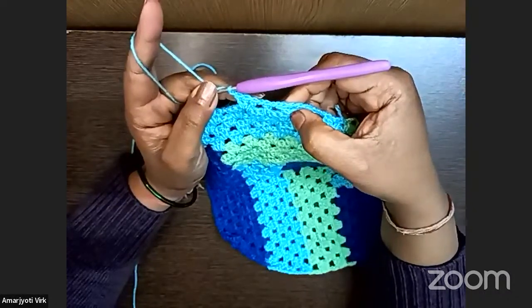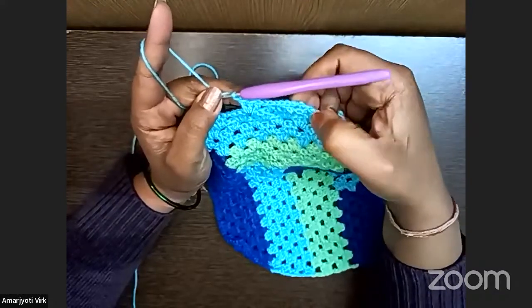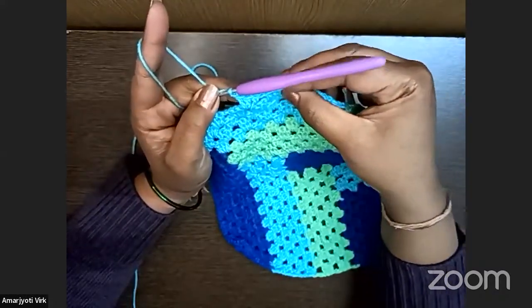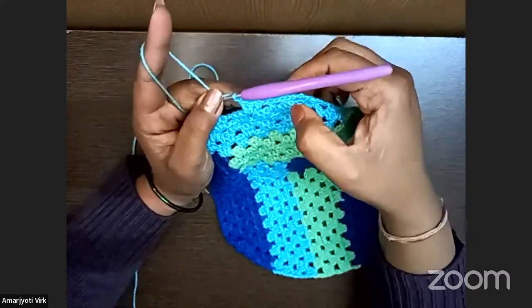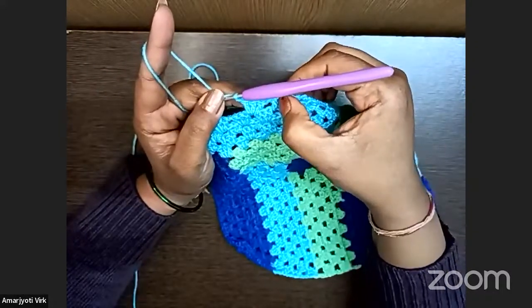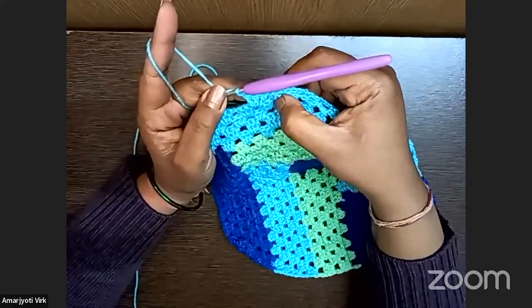Okay, this last row is a bit confusing, I know. So chain 3 and 1 double crochet in the first space. After that, make chain 1, and in the second space also only one double crochet.